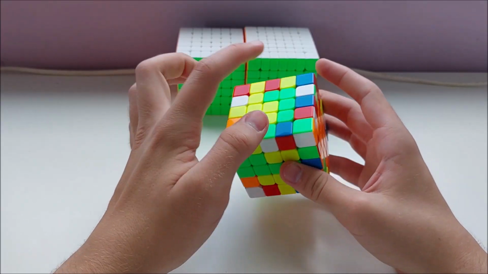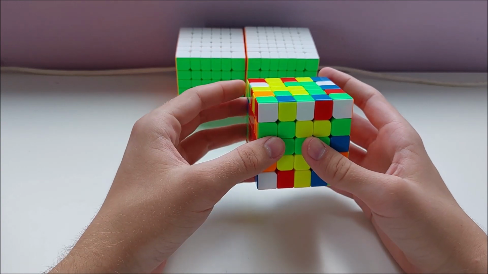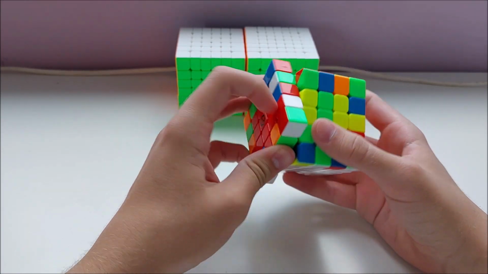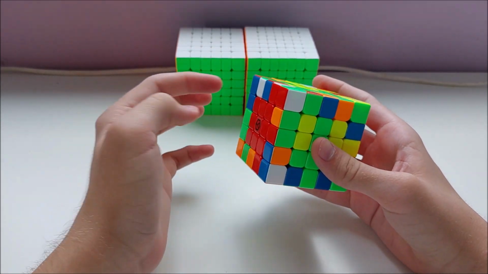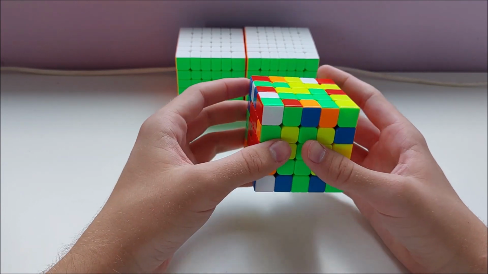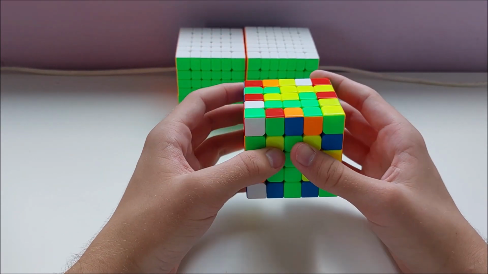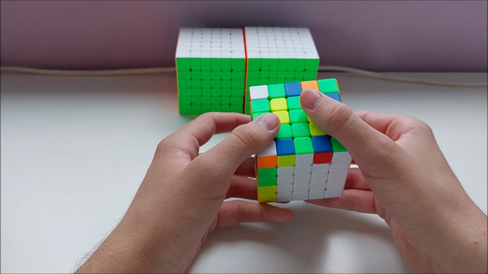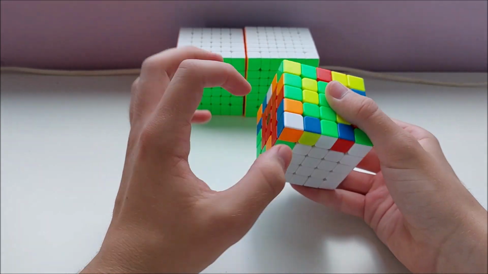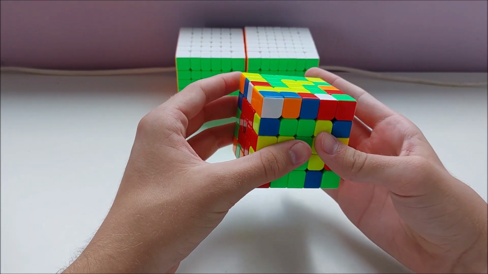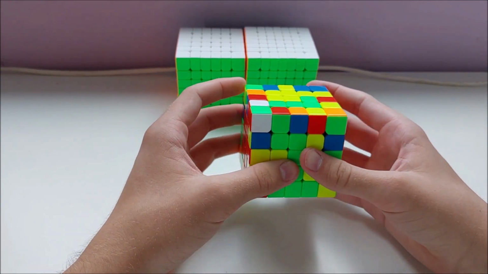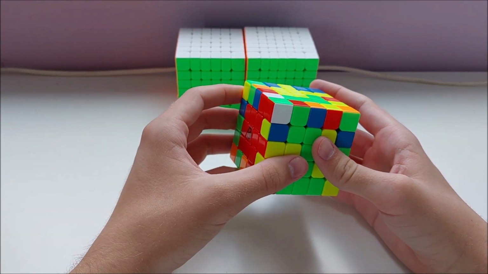So then I would solve these three by putting this one into the bottom layer like this. So then I can pair up this one down here while also putting this edge piece into the right orientation. So I do a U2 and then insert this, and then I can insert this one. And then I just have red and white left.